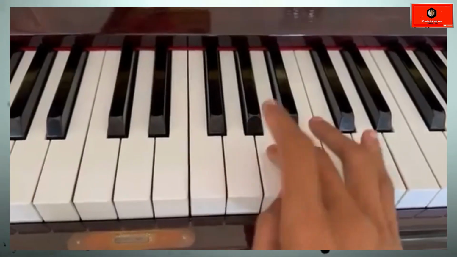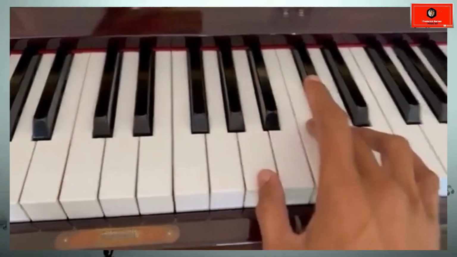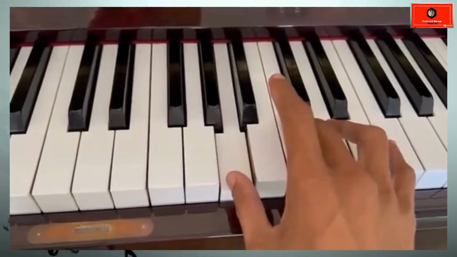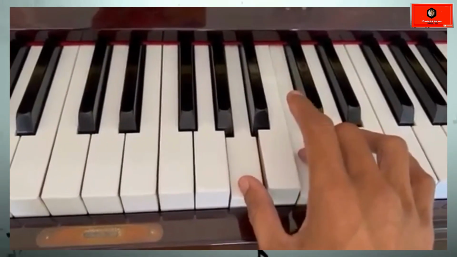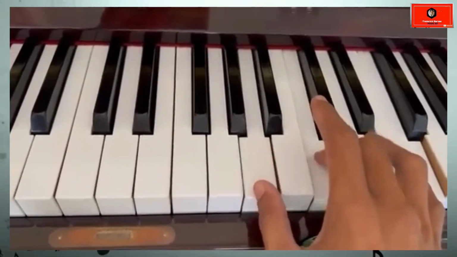Let's check it on the piano. A, C, F. How about this chord?